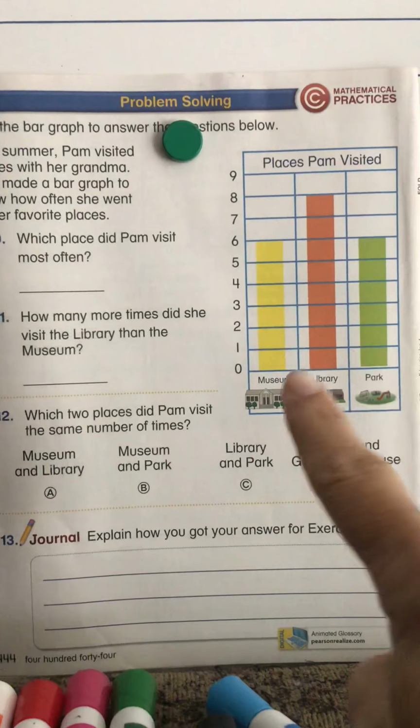Number 3, how many more people checked out books with stories than books about dinosaurs? So now we are comparing stories with dinosaurs. We're going to see where they are the same, same, same, same, same, same, same. And now we're going to count our extras. 1, 2. There were 2 extras about stories that don't have the 2 down here about dinosaurs.